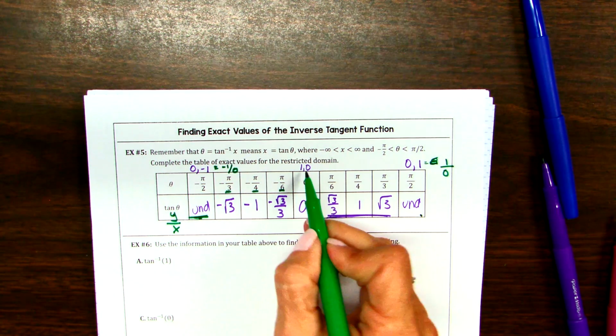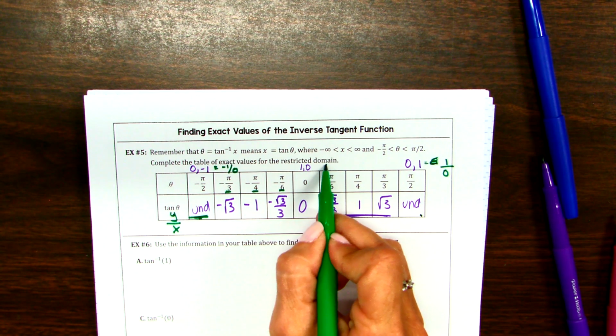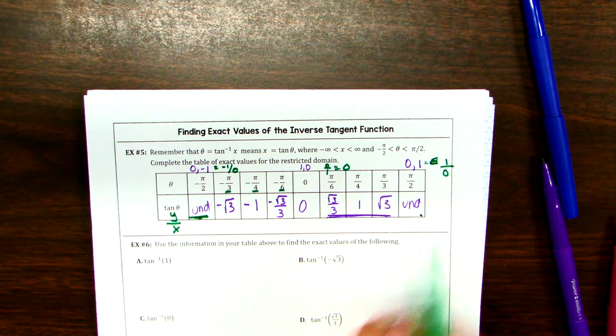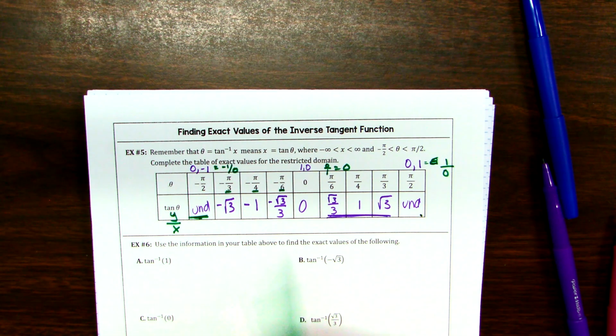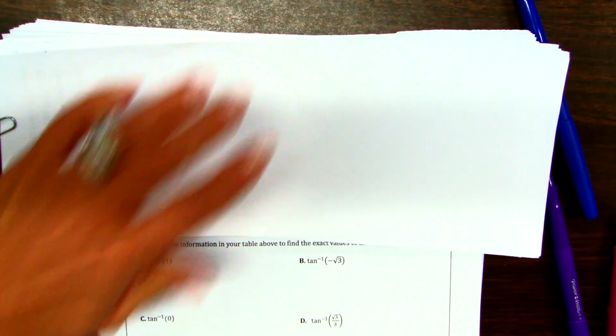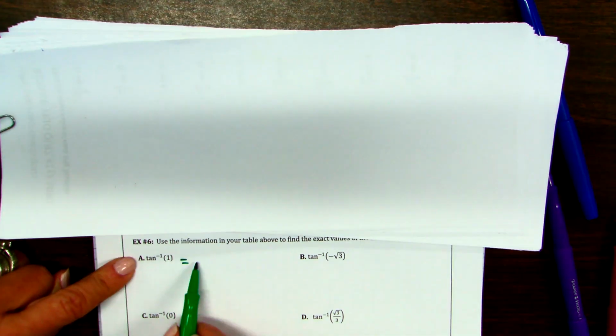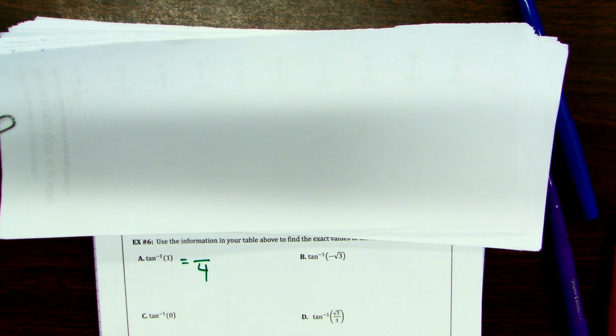Okay? But at 0, that is 0 over 1. A 0 on top is just 0. That's where I'm getting this. So remember that. 0 in the denominator, undefined. 0 in the numerator is 0. So again, just going through these. Tan values of 1, that's a denominator of 4. I have a choice of quadrant 1 or quadrant 4. If it's positive, quadrant 1.